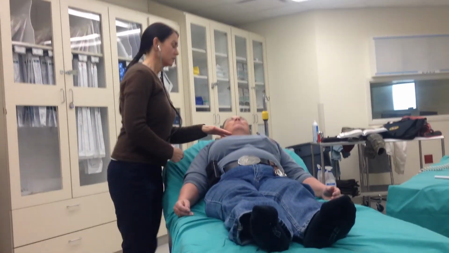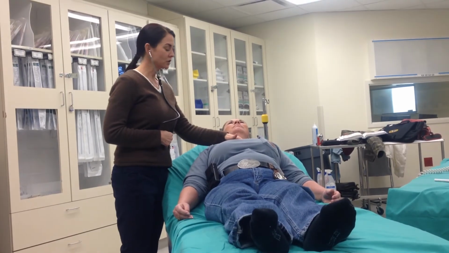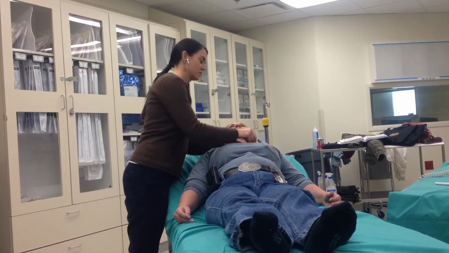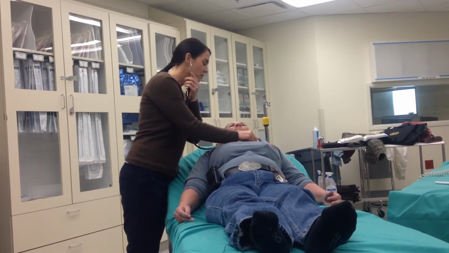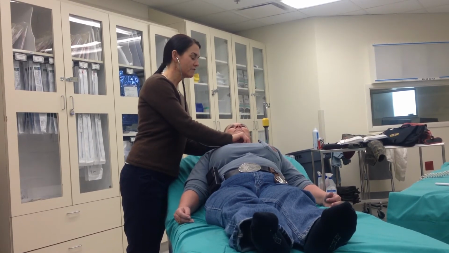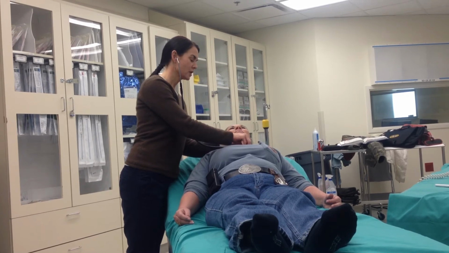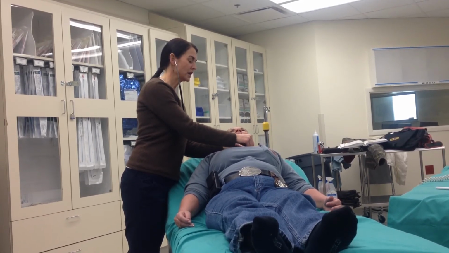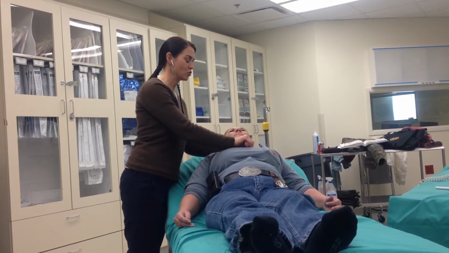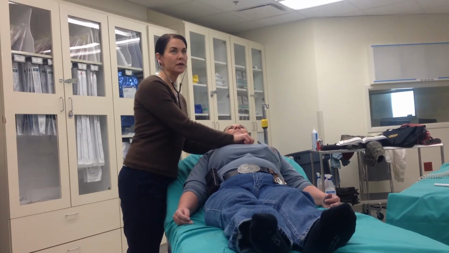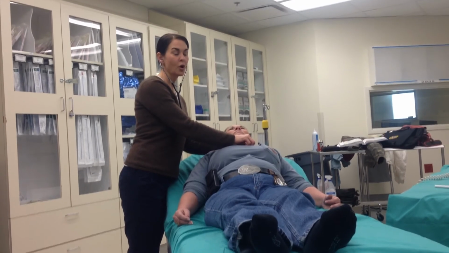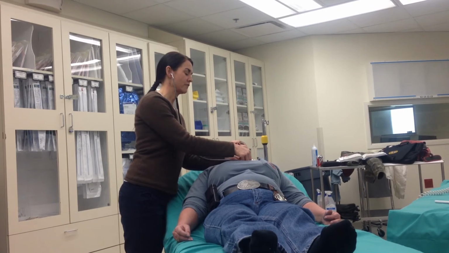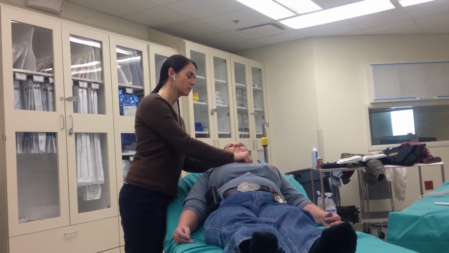I'm going to be counting down the second intercostal space, left sternal border, to listen to the aortic valve. First with the diaphragm, then with the bell. Inching down to the third intercostal space, left sternal border, for the pulmonic valve, first with the diaphragm, then with the bell.